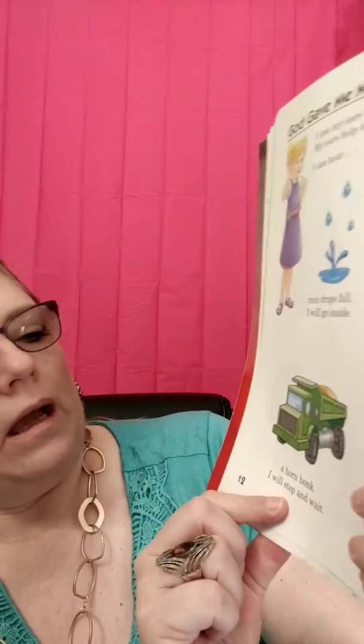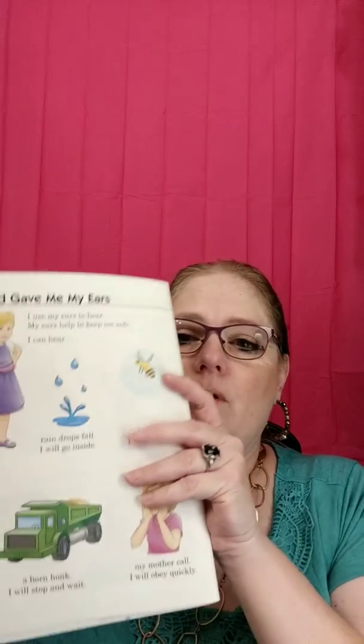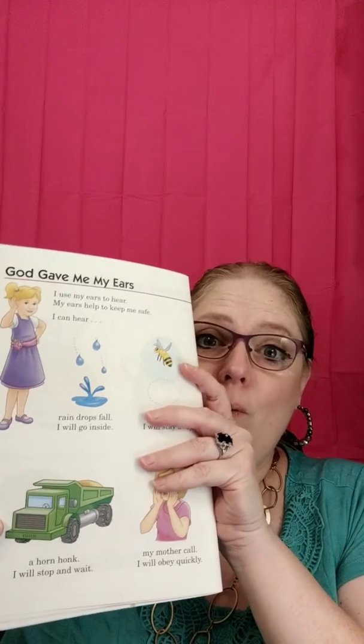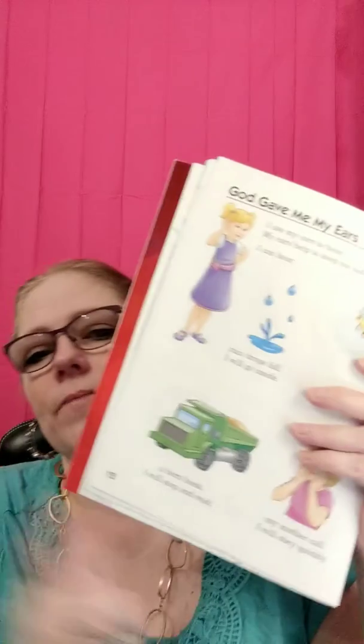Then you go back up and you can read, I can hear a horn honk. I will stop and wait. When you cross the street, you're only supposed to cross at intersections when the streets meet. Most of them have crosswalks painted, and you stay within the lines and stay safe. But if you hear a horn, you know, oh, I've got to stop and stay on the side. I do not go into the street when I hear cars.